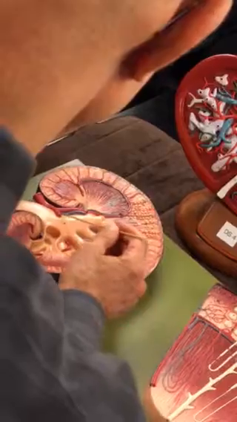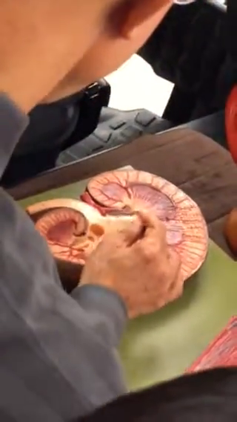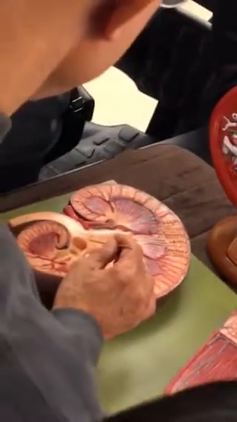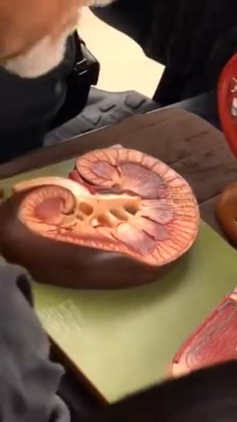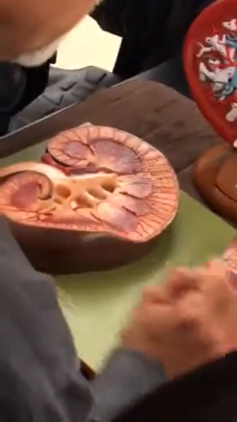Major calyxes drain into the proximal part of the ureter, in a funnel shape. We call it renal pelvis. So here's the renal pelvis. It receives urine from the major calyxes and passes it into the ureter, into the bladder. Okay? So the nephron is made of two parts.